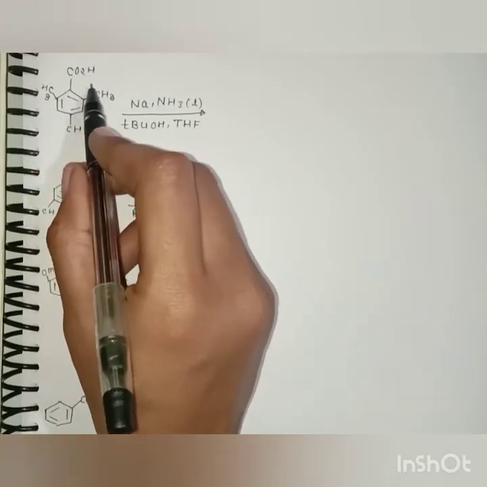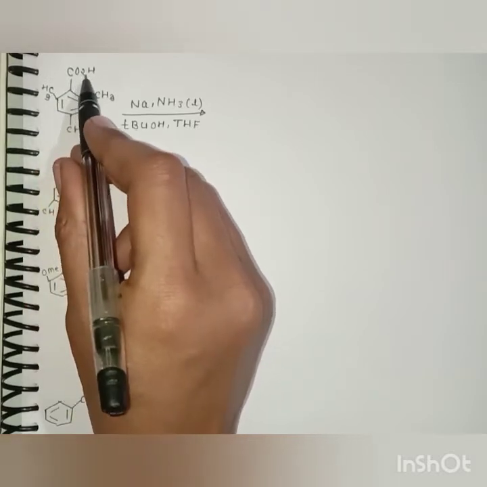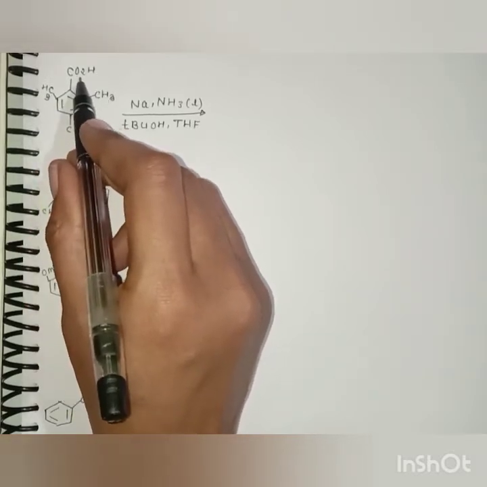Now in this example, the electron donating as well as electron withdrawing group is present.